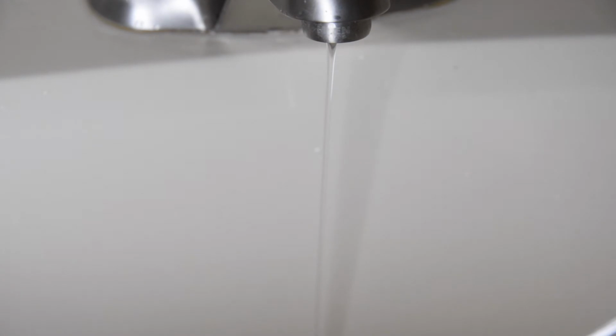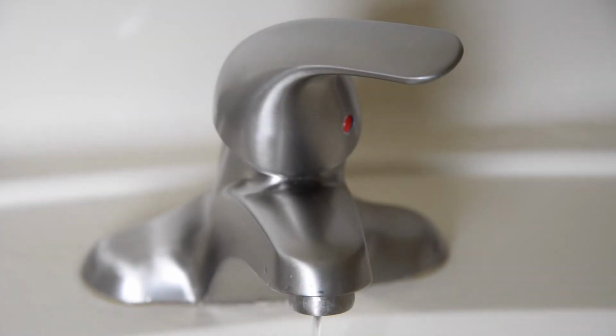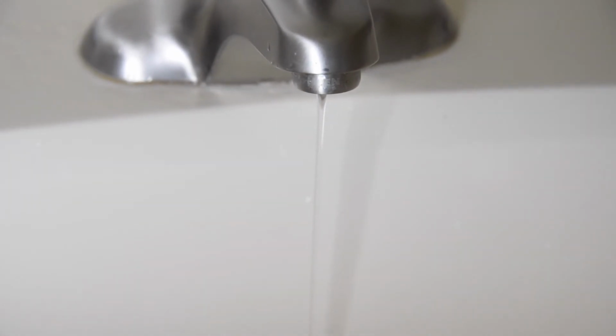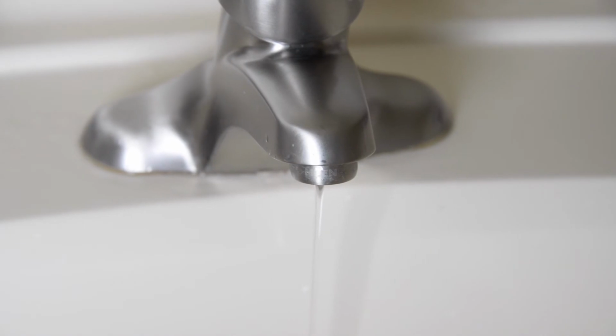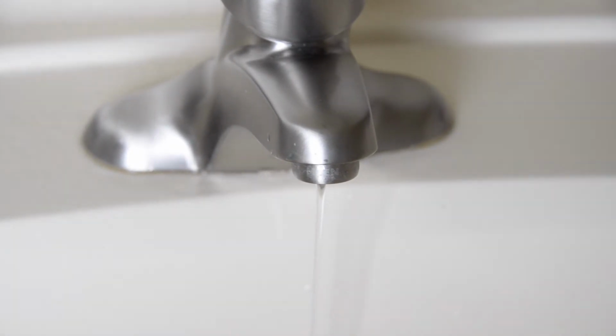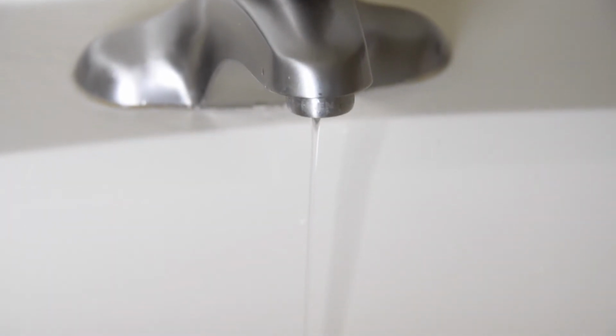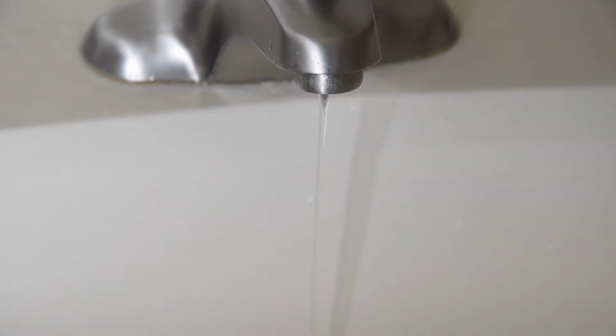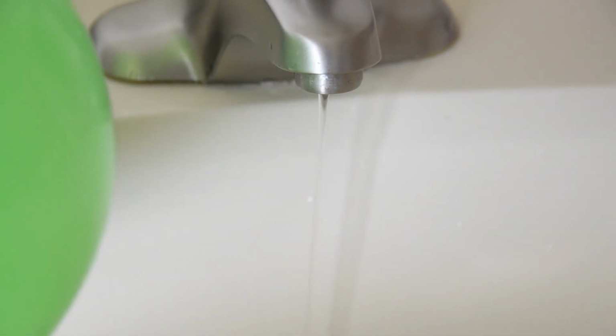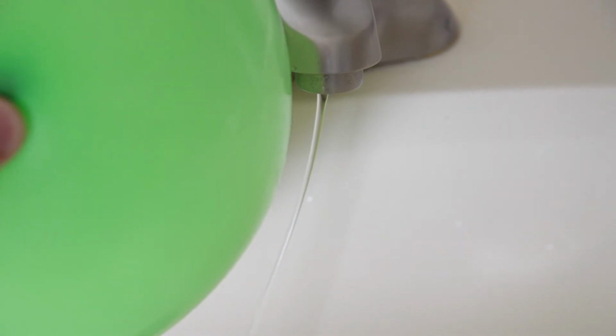So this time though, instead of being next to a wall, you're going to be close to a sink, and you are going to open the water really gently, so it's like a thin stream of water that's coming out of the faucet. And using the side of the balloon that you just rubbed against your hair, if you hold it really close to the water, you can see that the water starts to bend towards the balloon.